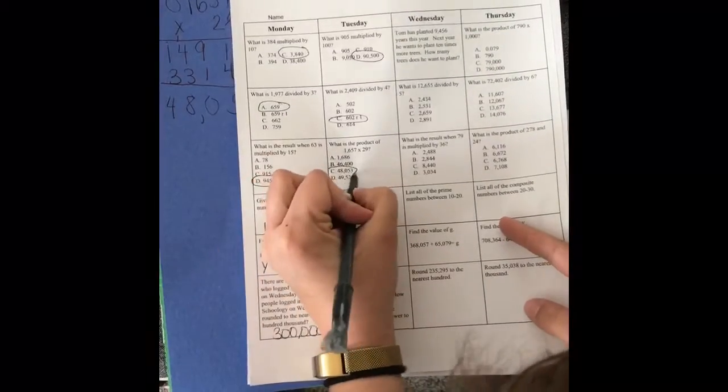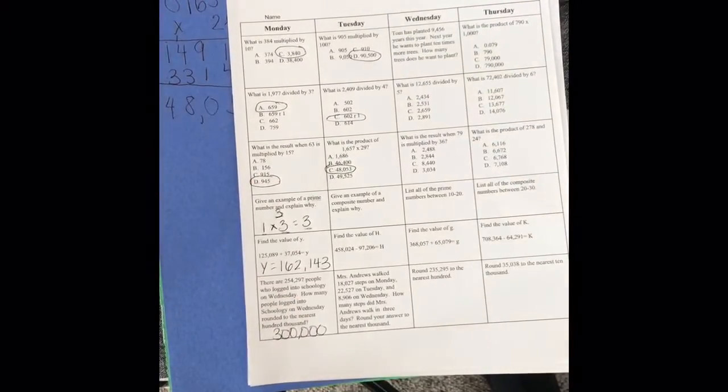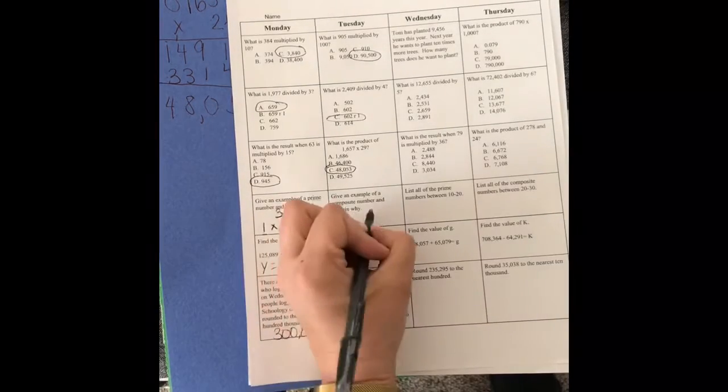48. Oh, it's there. Beautiful. All right, our next one. Give an example of a composite number and explain why. There's definitely not a lot of room here, so we'll try to do our best with explaining in a little amount of space. My composite number, I'm just going to pick the number 10.